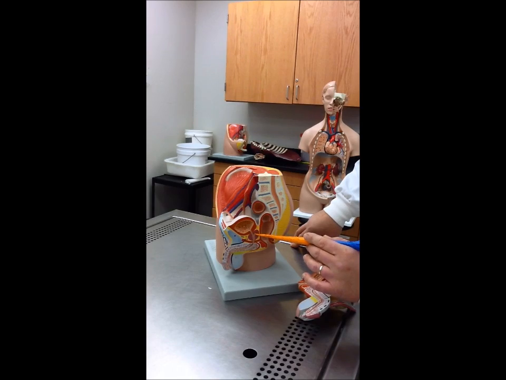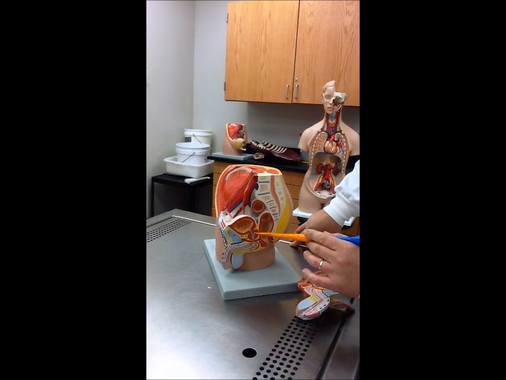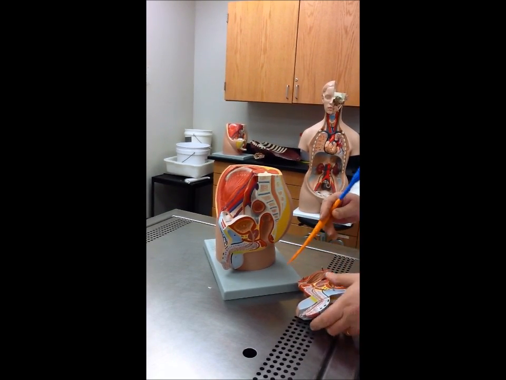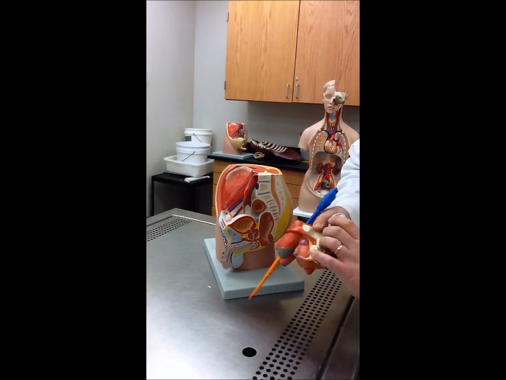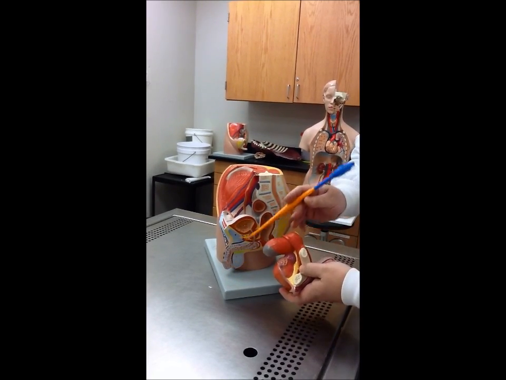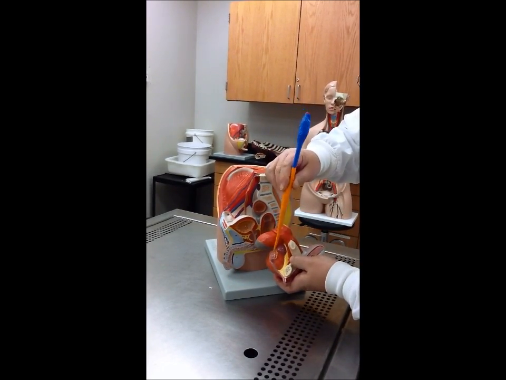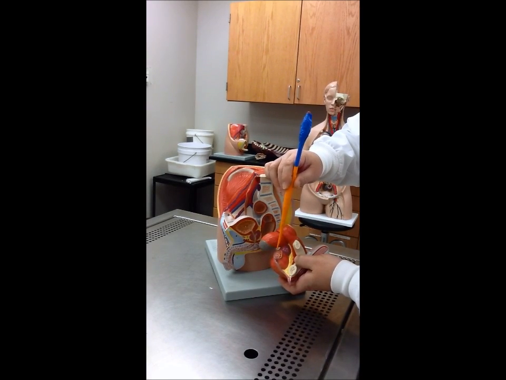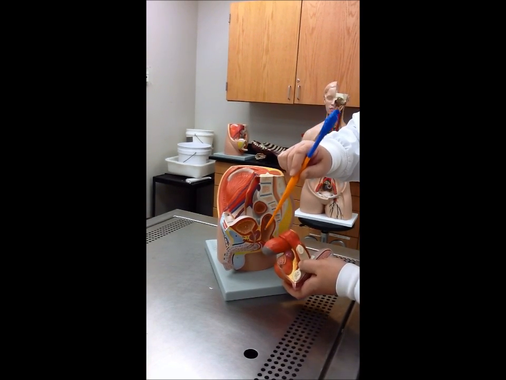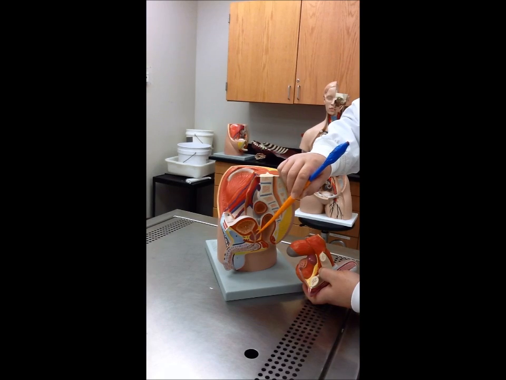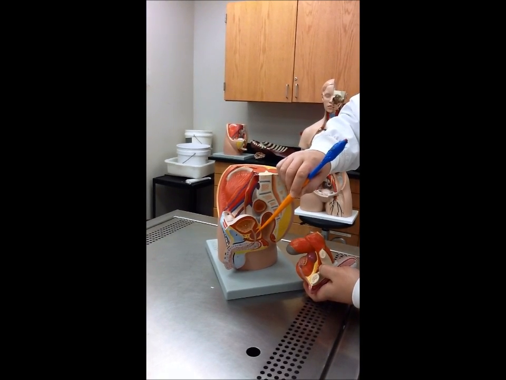As you can see, this little line right here, this is where our vas deferens, seminal vesicles join into this prostate gland, into what we call the ejaculatory duct.